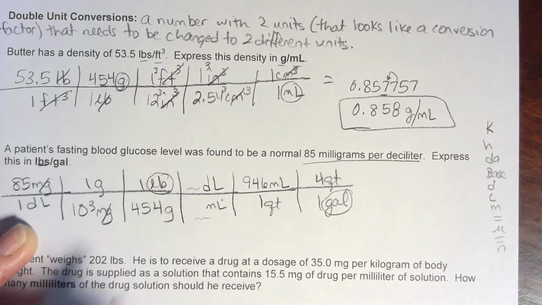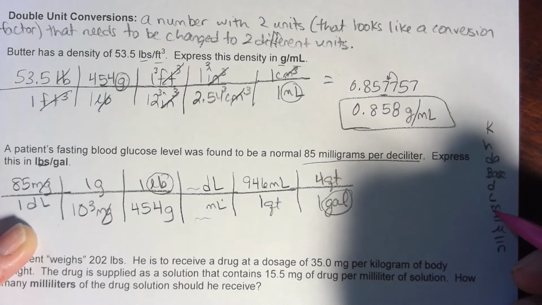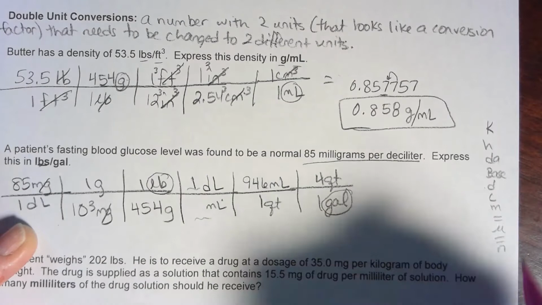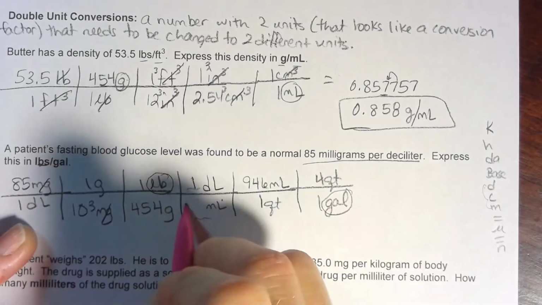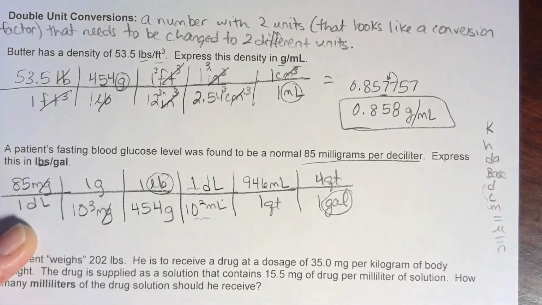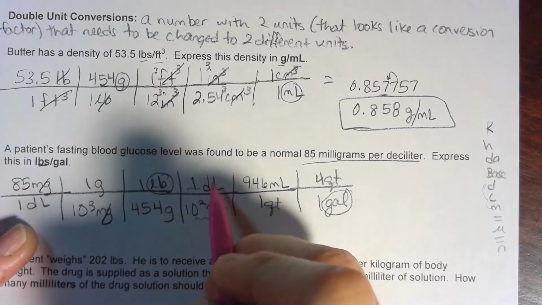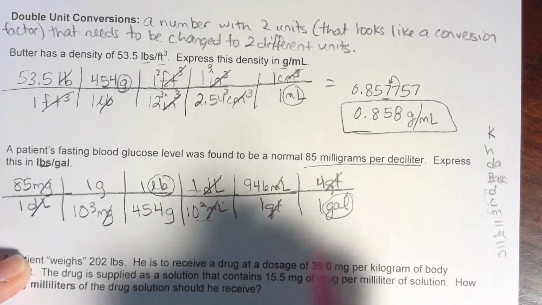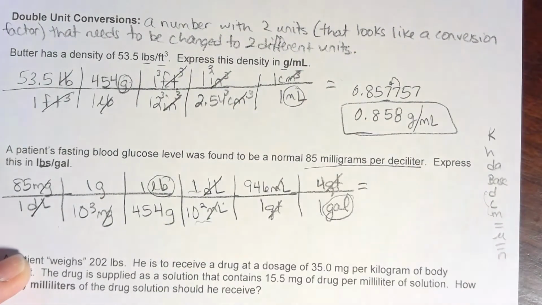And I didn't remember that just immediately. So I'm going to come over here. This is milli, this is deci. Who's bigger? Deci. So that's 1 deciliter, 1, 2, that means 10 to the second milliliter. And so by doing that, you can see deciliter canceled, milliliter cancels, quarts cancel, and there's gallons. So let's plug it in.